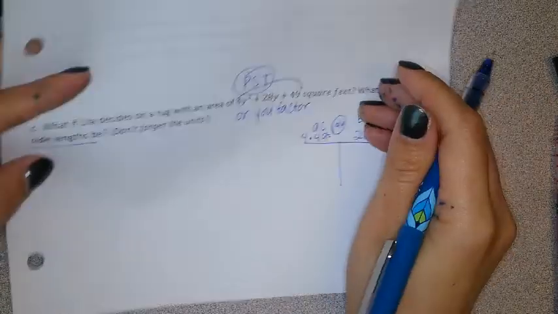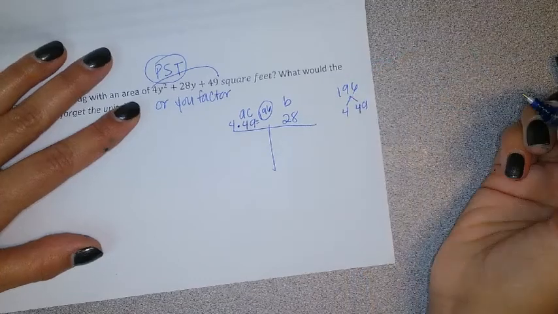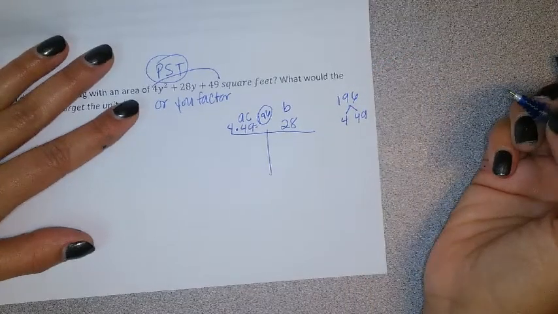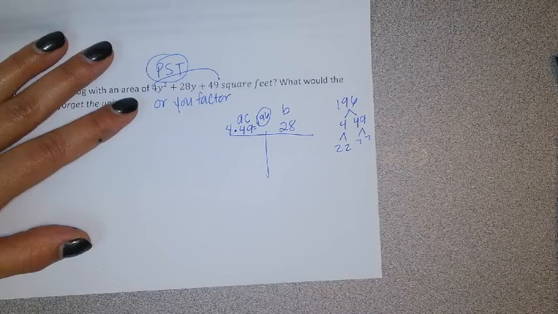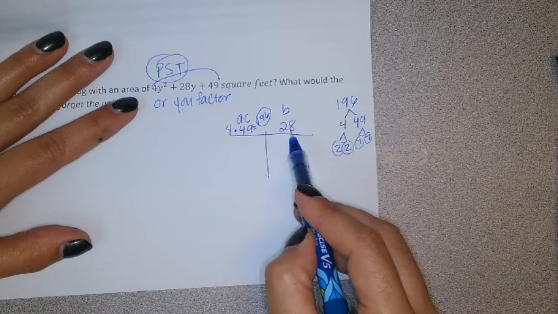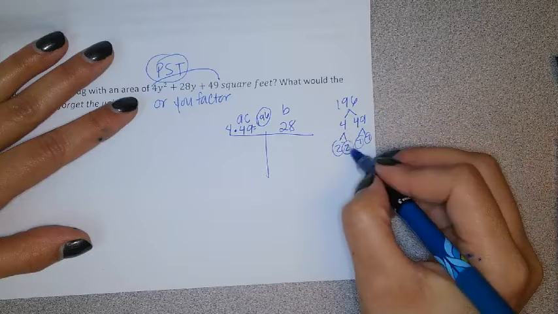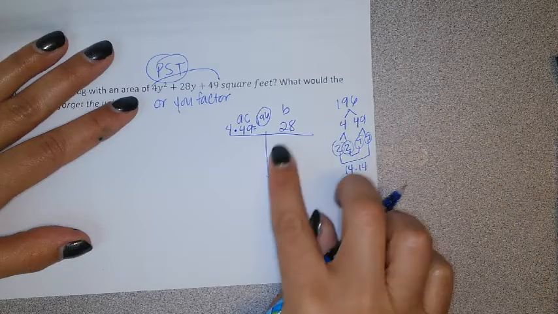We can do this on the side really quick. It is 4 times 49, because we just got it from that. This is 2 times 2. This is 7 times 7. From these primes, I can play around till I get 28. It looks like 2 times 7 and 2 times 7, 14 times 14, would work perfectly here.